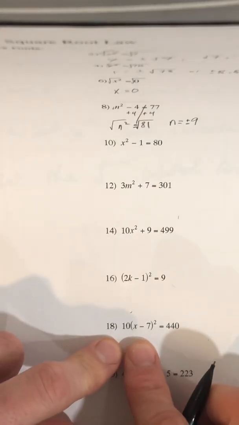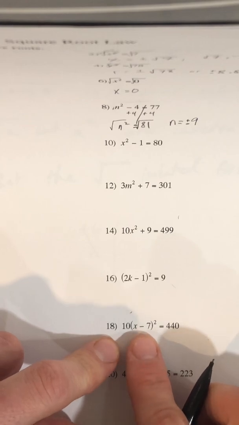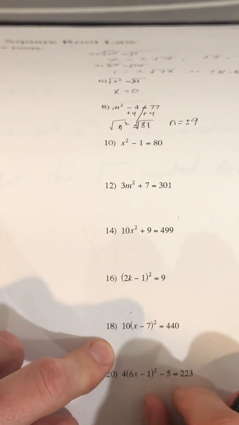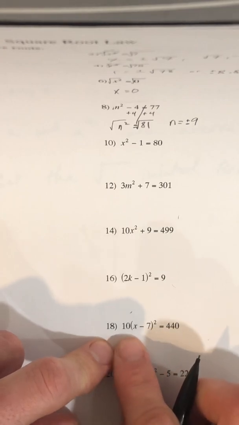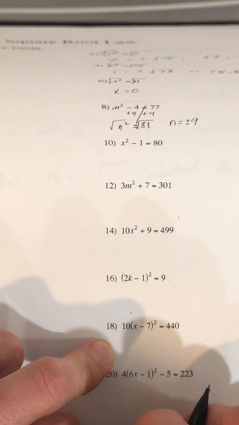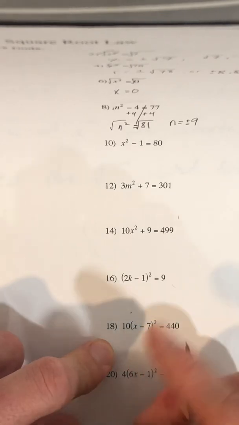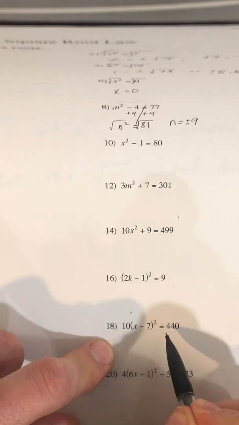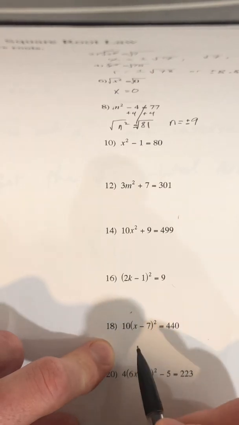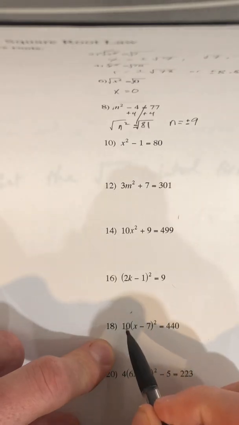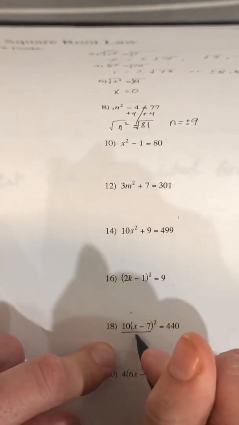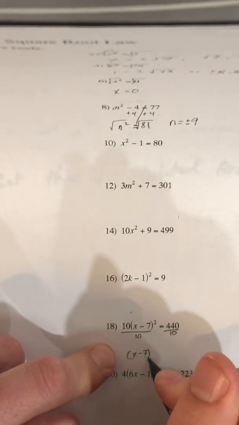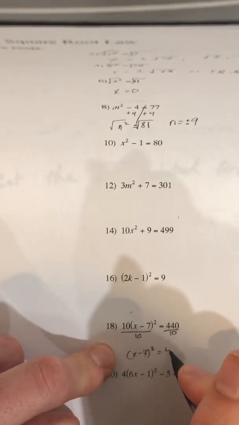Okay. So right here, this is 10 times x minus 7 squared equals 440. And don't distribute the 10, because that breaks PEMDAS. This is x minus 7 squared, and you have to square it first and then distribute the 10. Remember, exponent before multiplication. So because this is 10 times this quantity, I would divide both sides by 10. And that leaves me with x minus 7 squared is equal to 44.